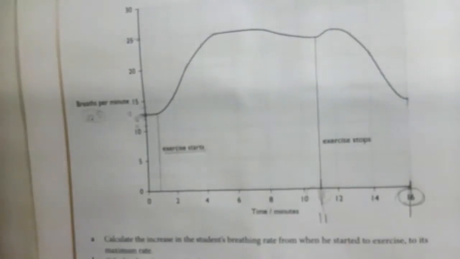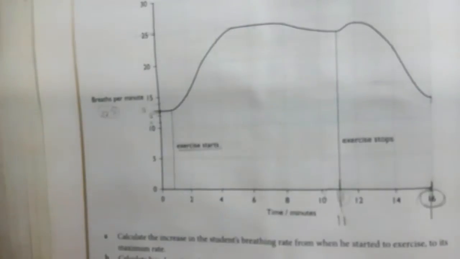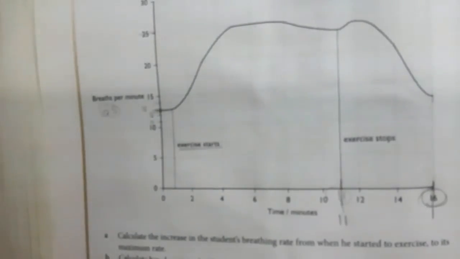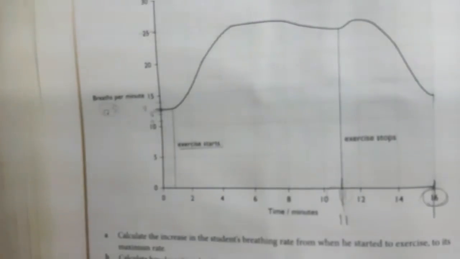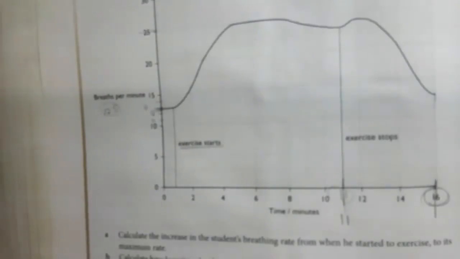Yes, Sarah? Yes, Turhan? It will be almost the same. Yes, and why? Because the heart rate also increases as the breathing rate increases because of the blood circulation in the whole body.